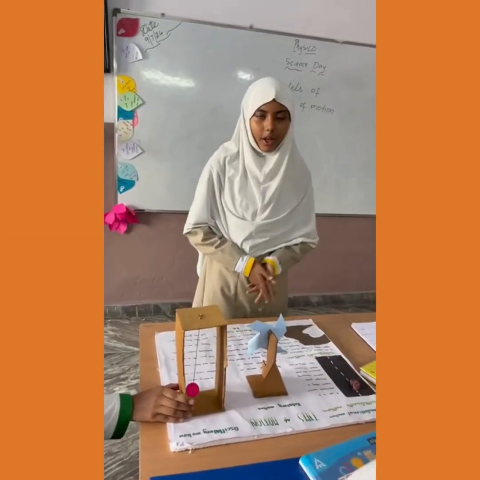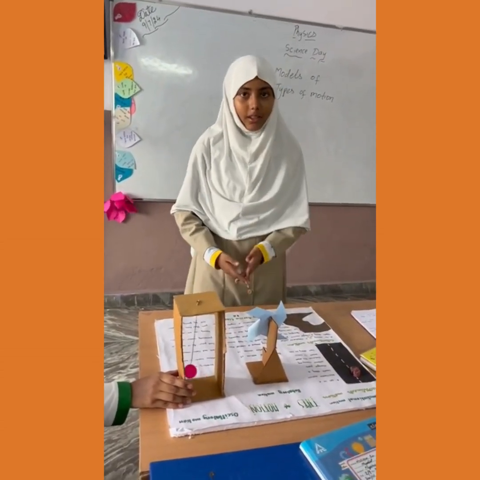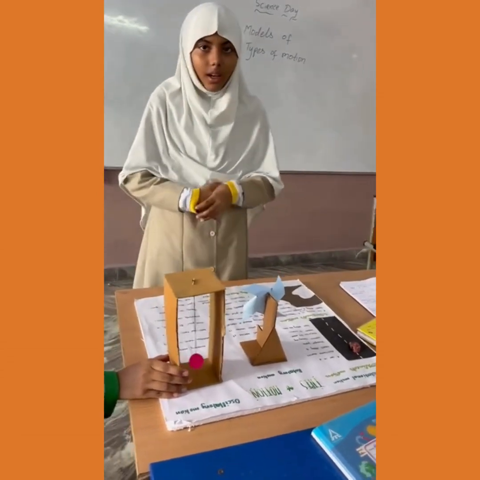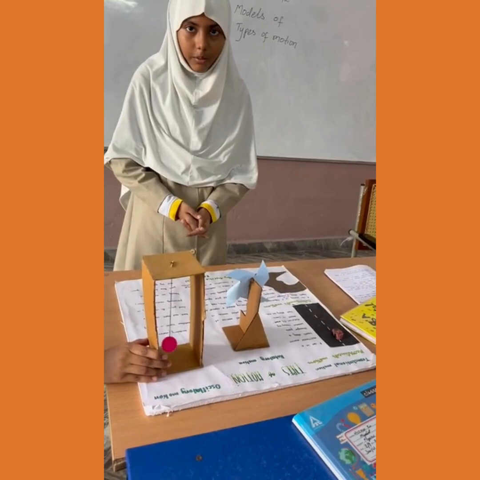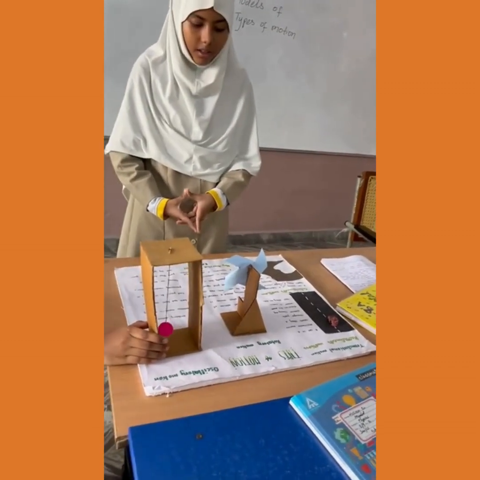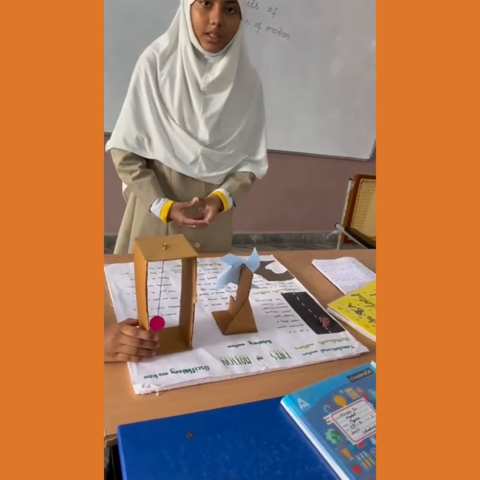My name is Aisha Siddiqui and today I'll tell you what the types of motion are. So the first is translational motion. The first part of this is rectilinear motion. A car traveling in a rectilinear motion travels along a straight path without changing its direction. Its movement is consistent along an axis.